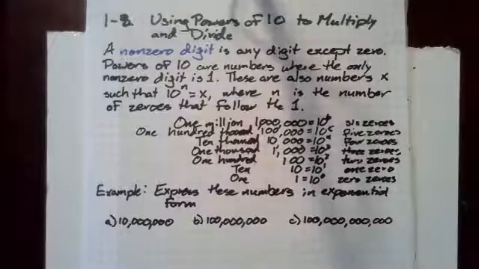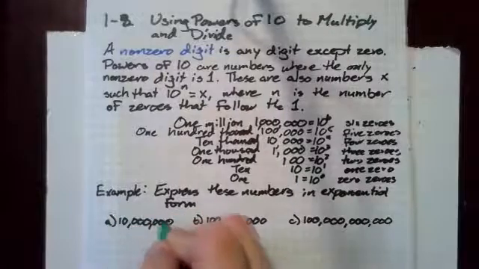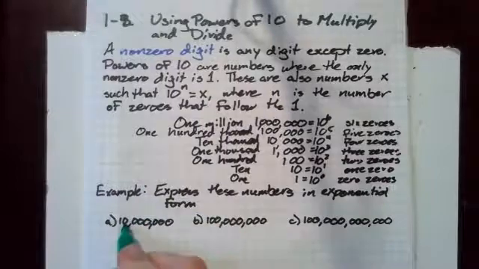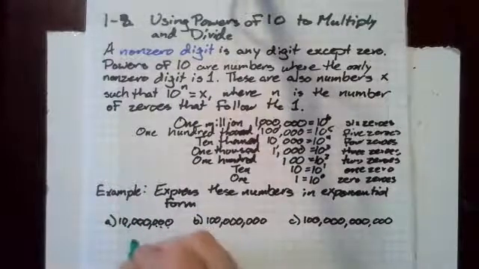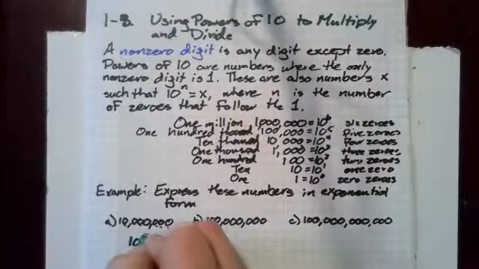So for example, let's express these numbers in exponential form. Here we have 10 million, which has 1, 2, 3, 4, 5, 6, 7 zeros. So this is 10 to the 7th power.